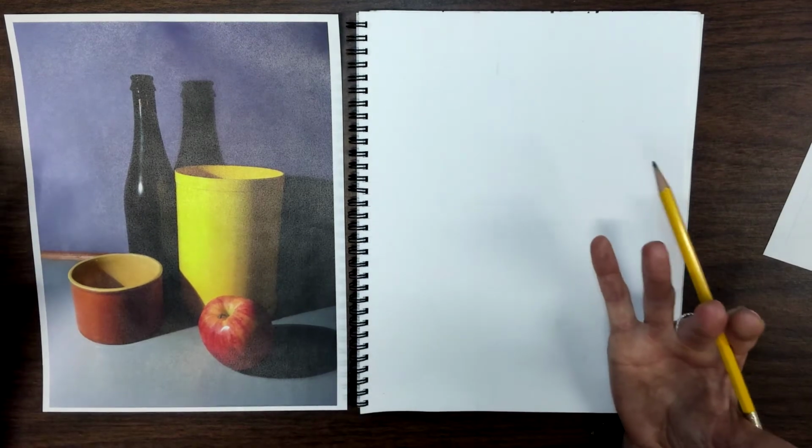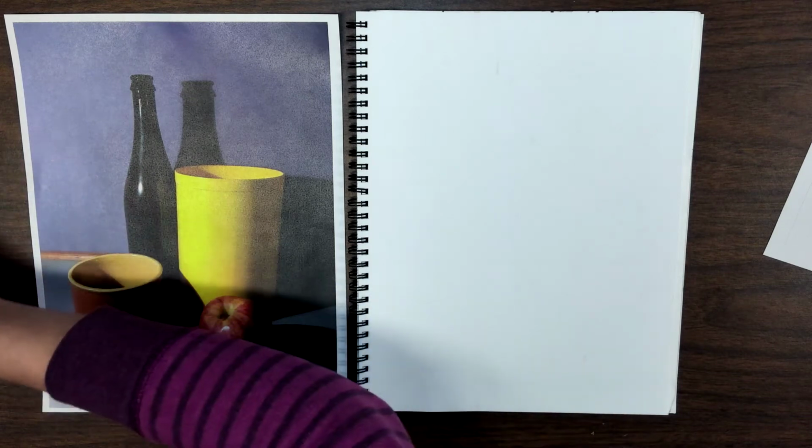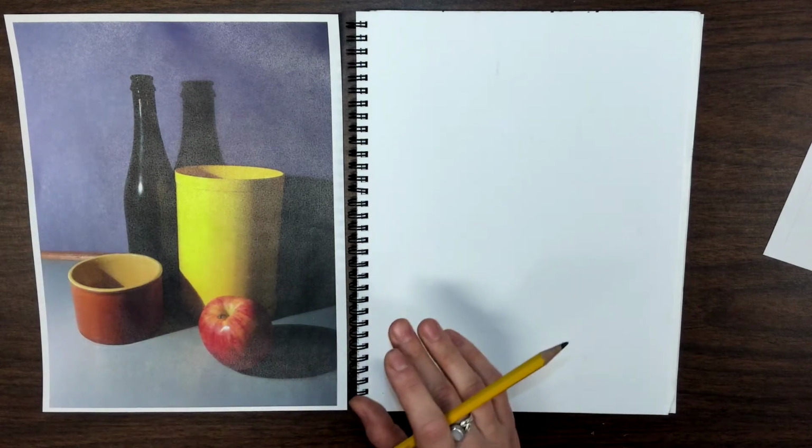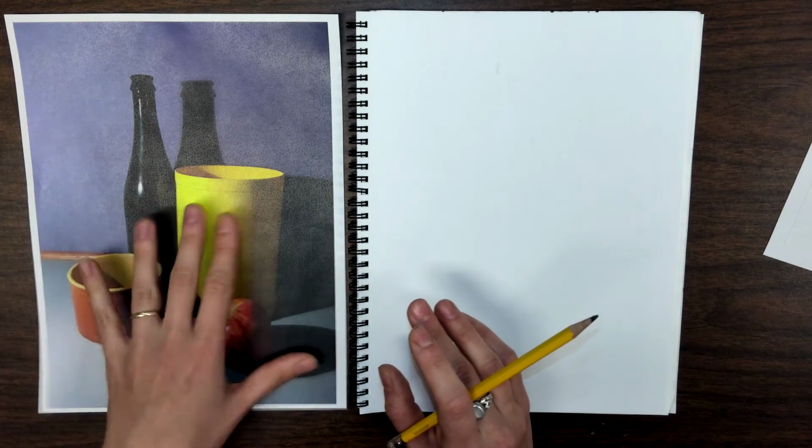So what we're going to start today is we're going to start mapping out these shapes. I'm going to have my screen up, have my video going, but I'm also going to have the screen to look at. I have this here too.